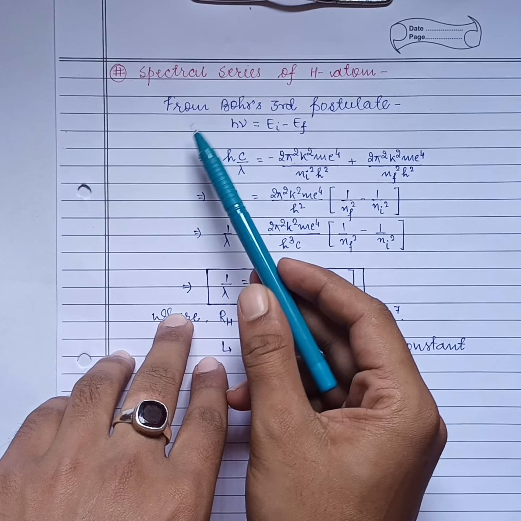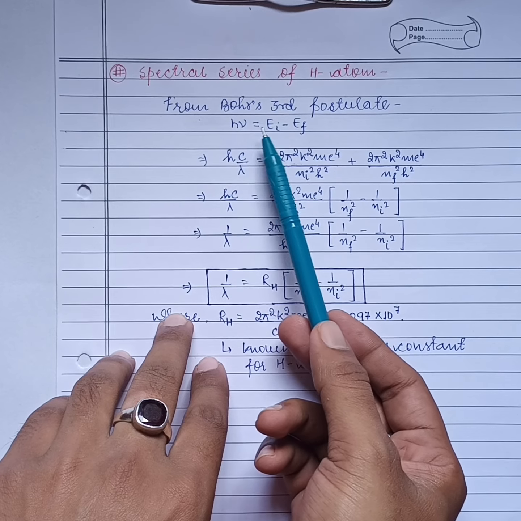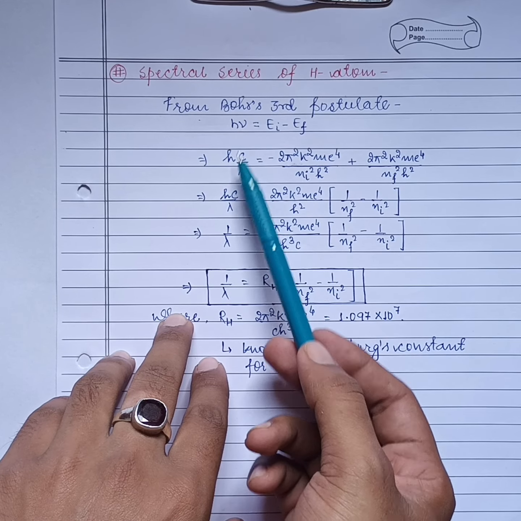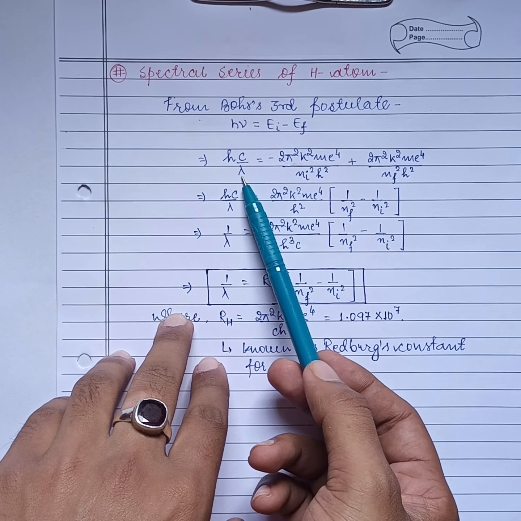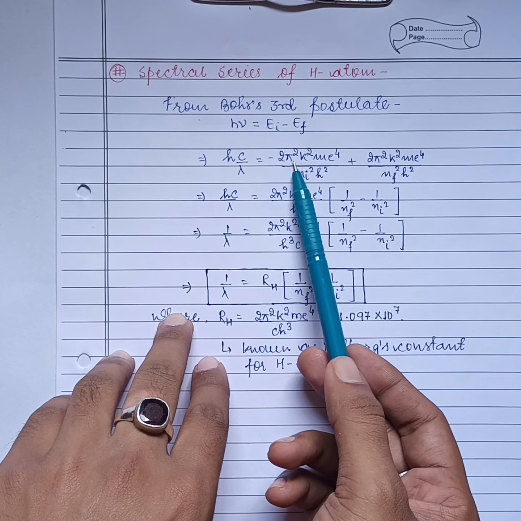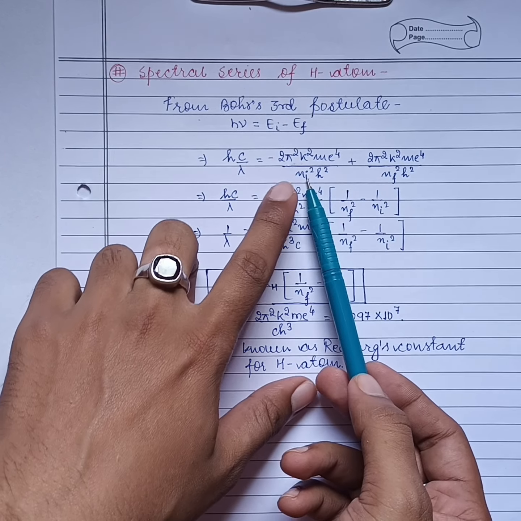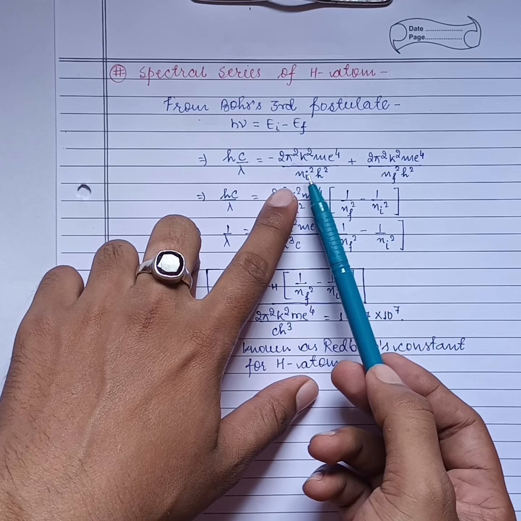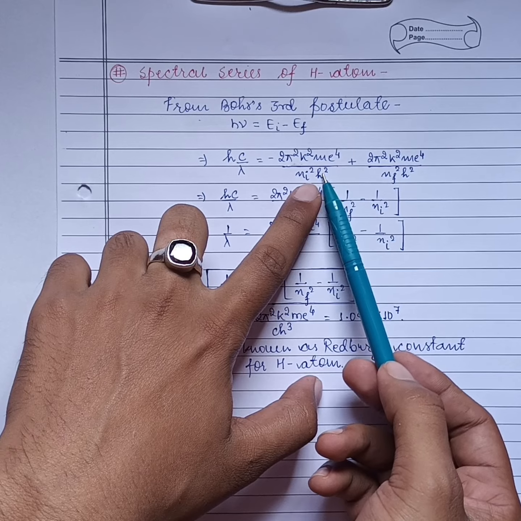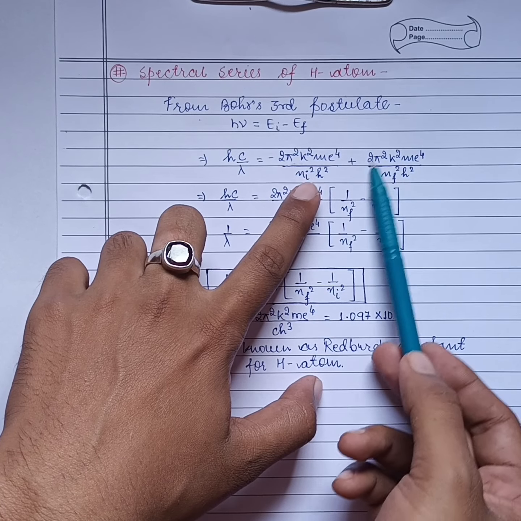From Bohr's third postulate, we know that h nu is equal to E initial minus E final. h multiplied by nu is equal to hc upon lambda, and we have found the value of E is equal to minus 2 pi square k square m e to the power 4 divided by n square multiplied by h square, where n is the initial orbit. So minus and minus gets plus, and the same thing is written for the other level.